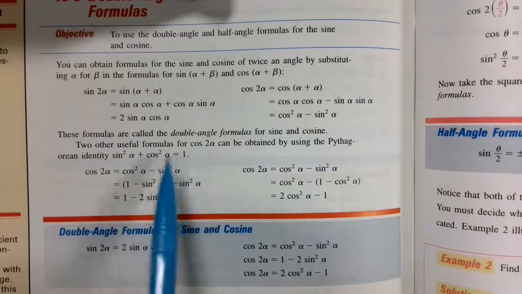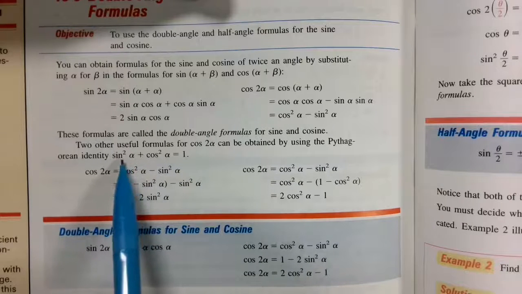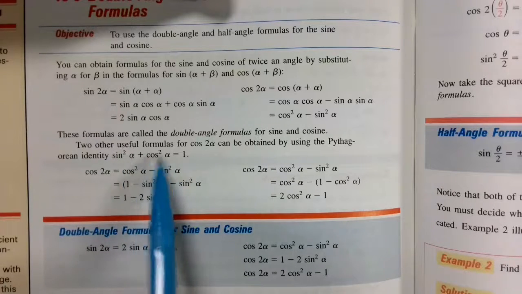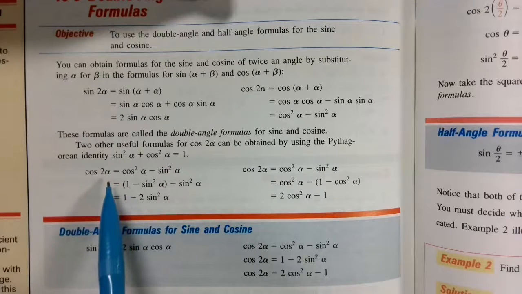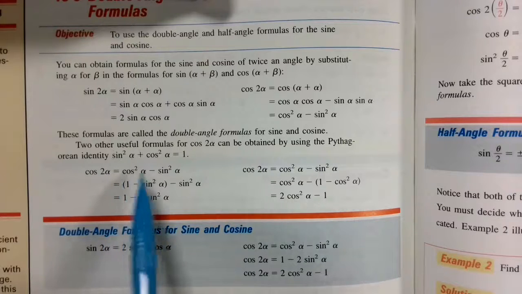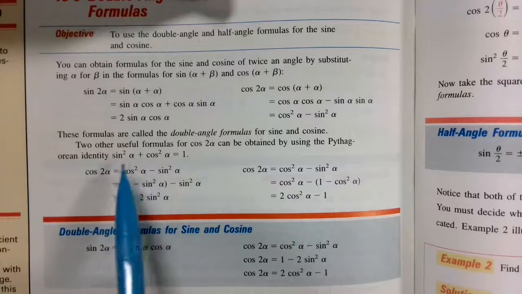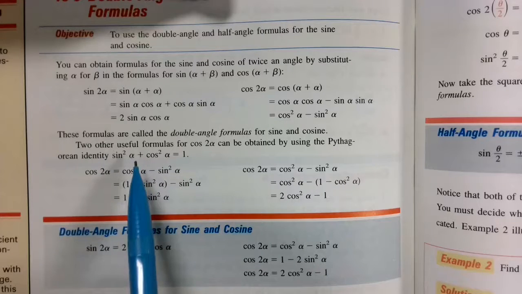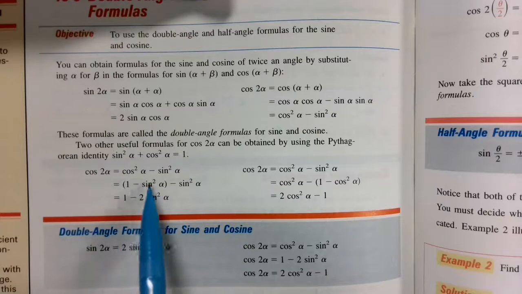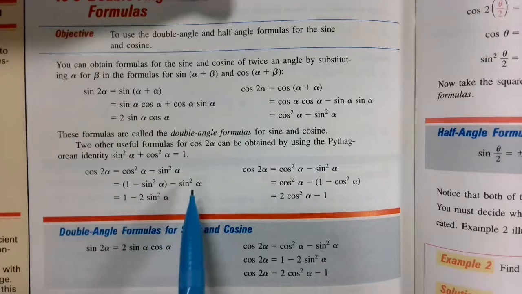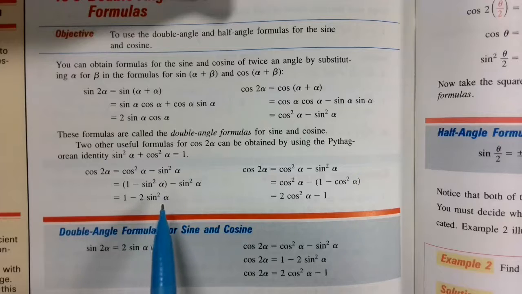Now, if we use the Pythagorean identity, sine alpha squared plus cosine alpha squared equals 1, then we can get these other forms. If the cosine of 2a is this, which we got right here, and cosine squared a is equal to 1 minus the sine squared of a, then we have 1 minus sine squared a minus sine squared a, and we get 1 minus 2 times the sine squared of a.